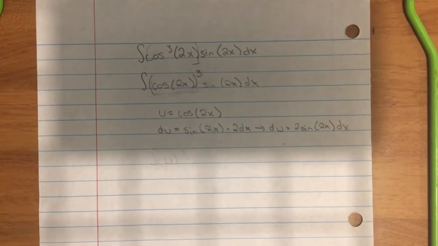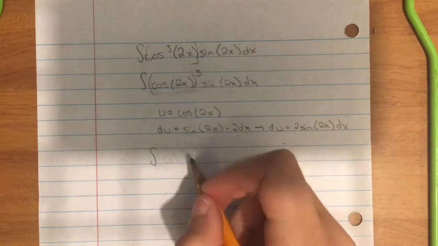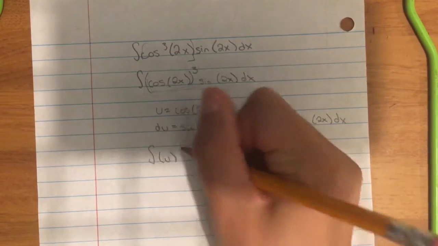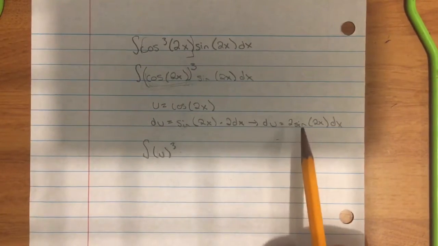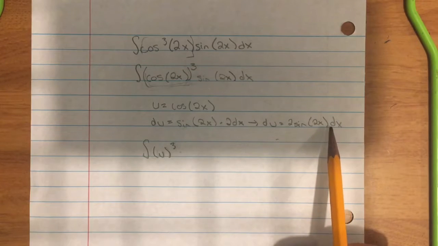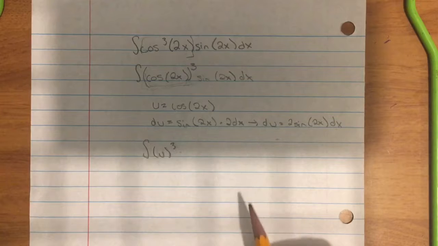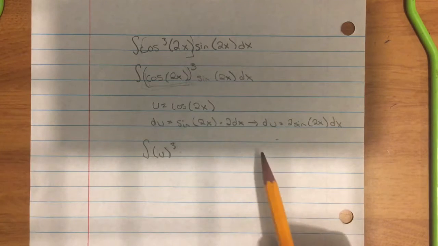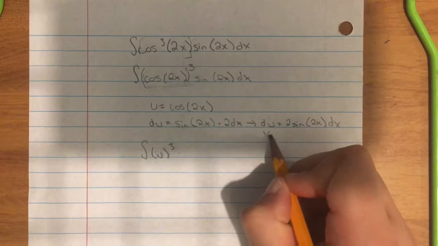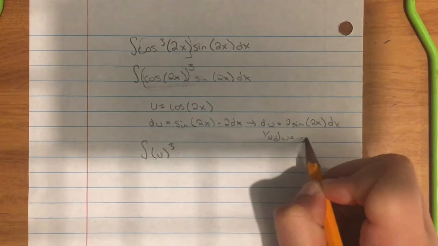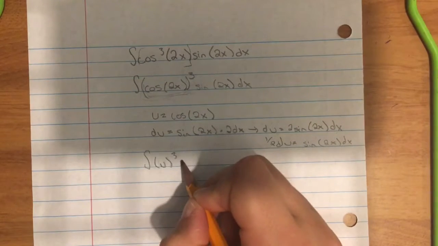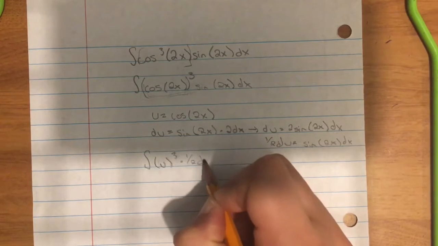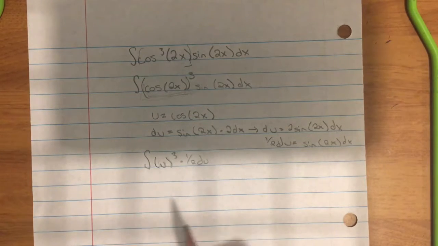So now it's time to substitute in our u values in our integral. So we have our integral, and then we have u to the third power. Now for du, we want du to equal sine 2x dx. So all we have to do is multiply by 1/2, and then we'll have 1/2 du equals sine of 2x dx. So now we know that this has to go into our integral as 1/2 du.